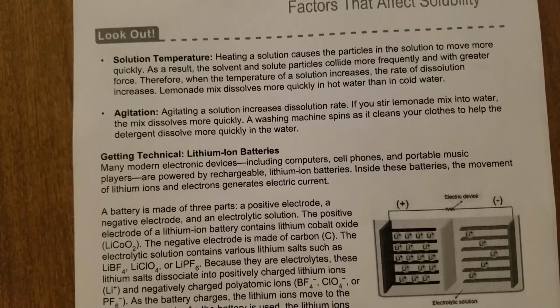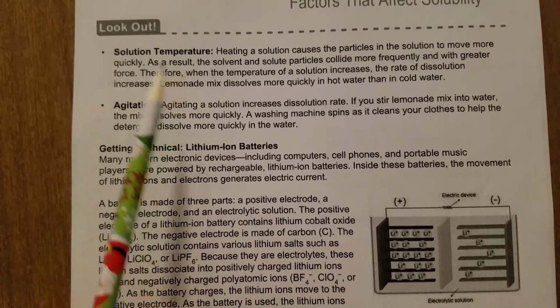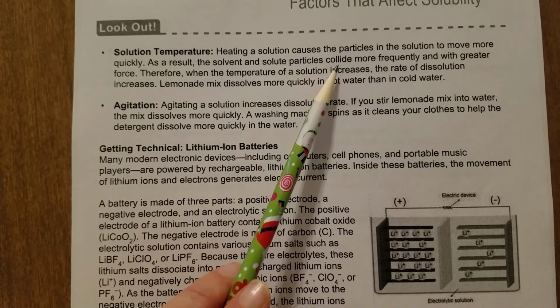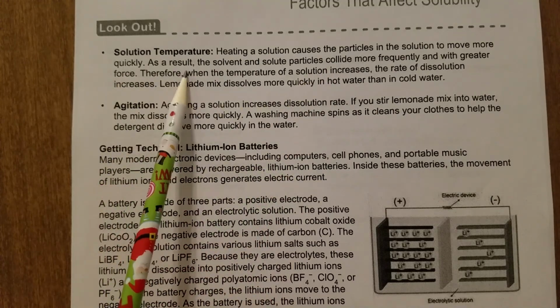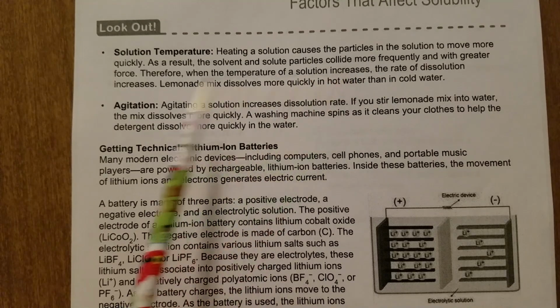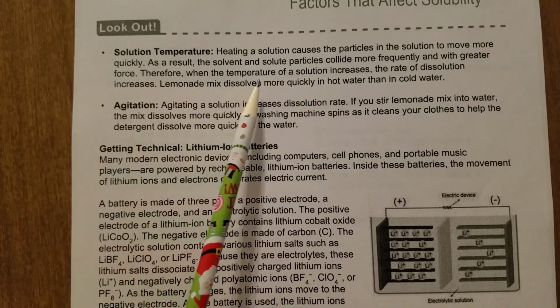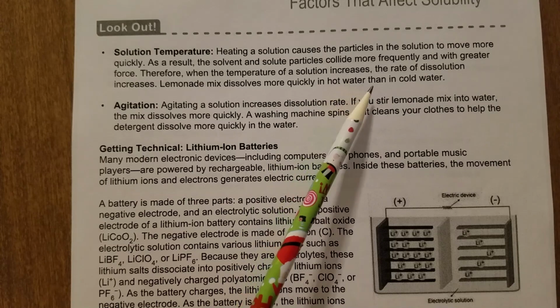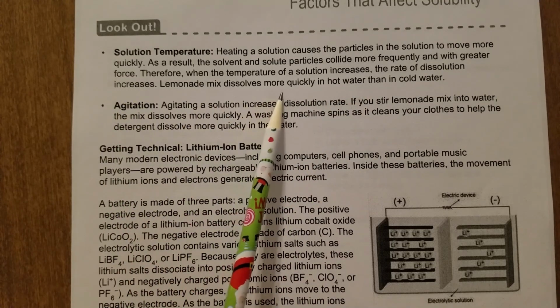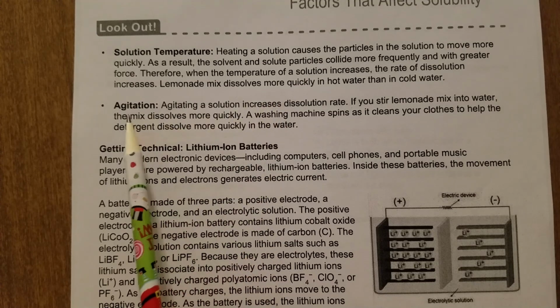Page 5. Look out. Solution temperature. Heating a solution causes the particles in the solution to move more quickly. As a result, the solvent and solute particles collide more frequently and with greater force. Therefore, when the temperature of a solution increases, the rate of dissolution increases. Lemonade mix dissolves more quickly in hot water than in cold water.